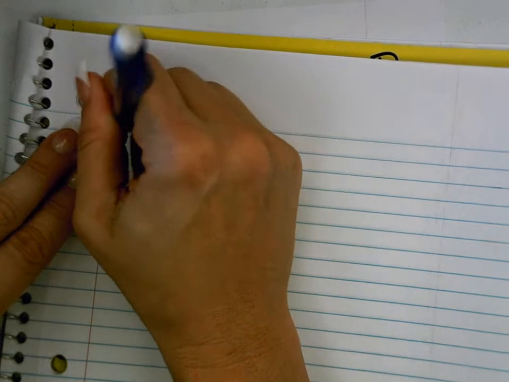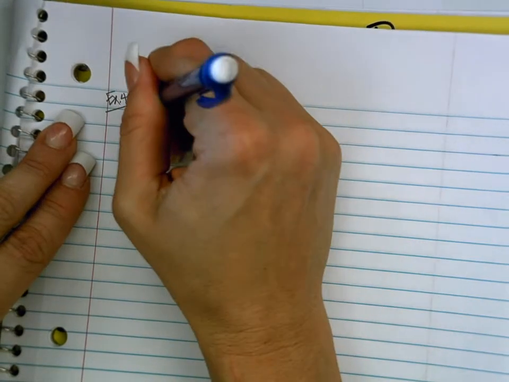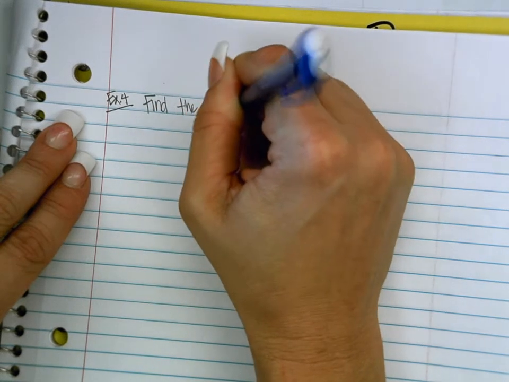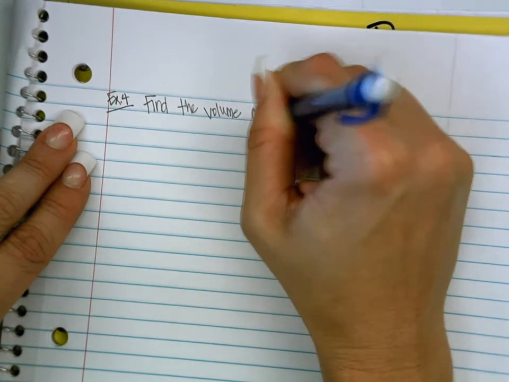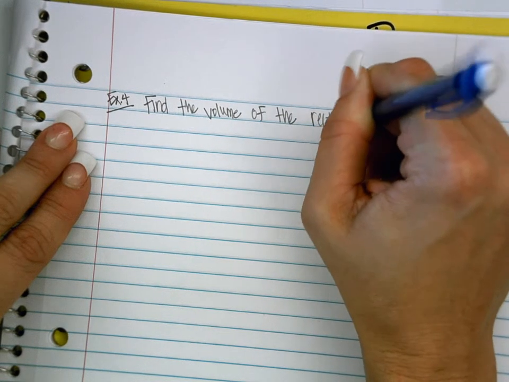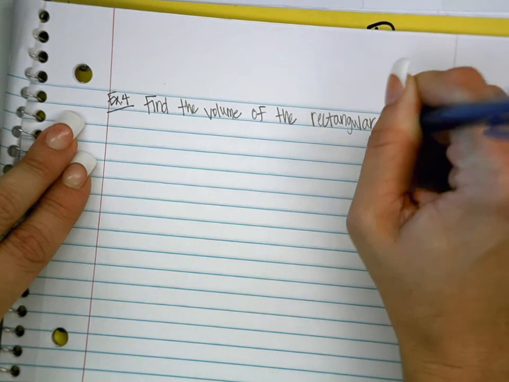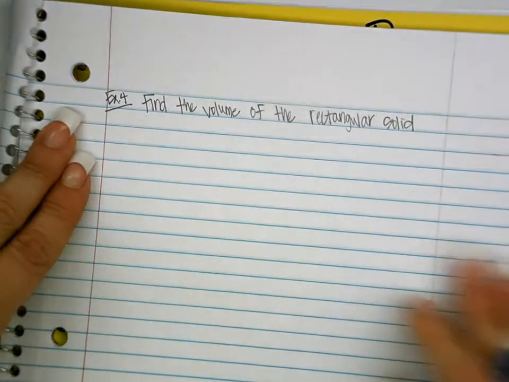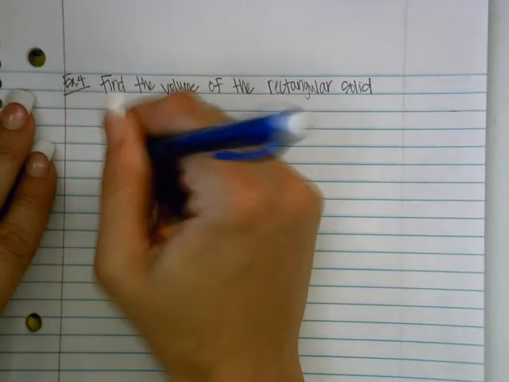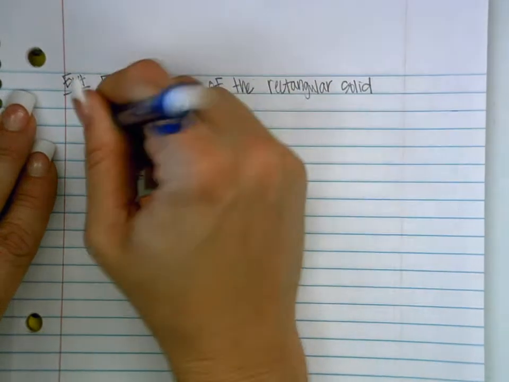For example number 4, I would like you to find the volume of the rectangular solid. Now, don't worry, we're not going to bust out any geometry here.